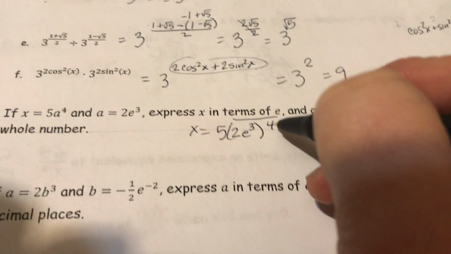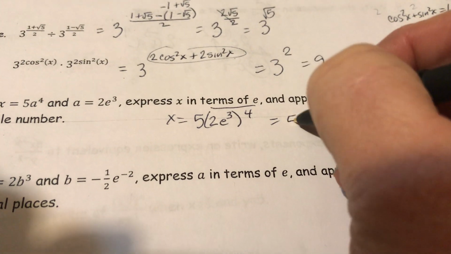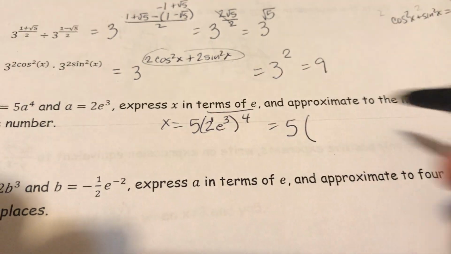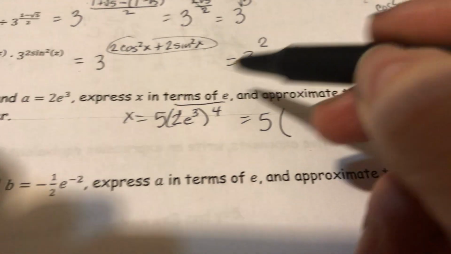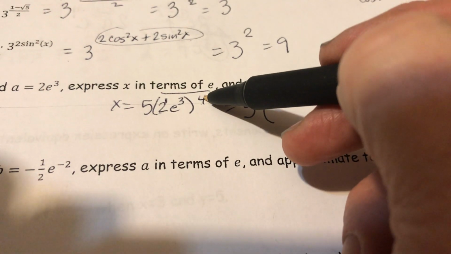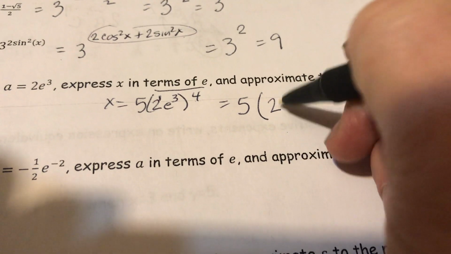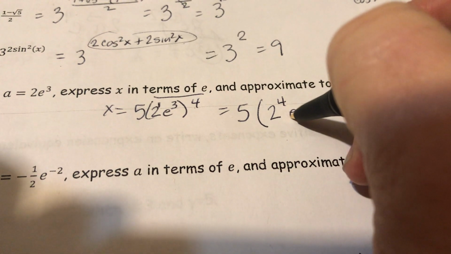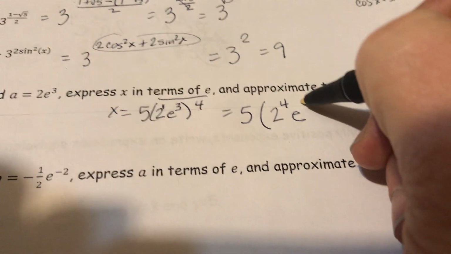Okay, so that means each of these 5 times each of these get a fourth power on it. So it's 1 times, because it's power to power, so that's really 2 to the 4th, and then e to the power to power we multiply.